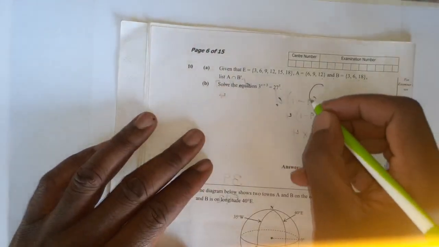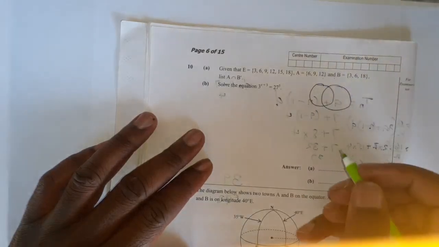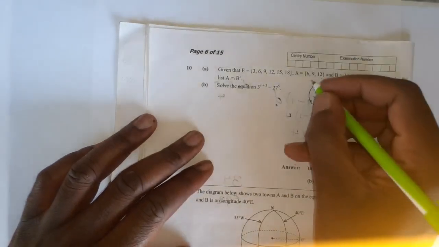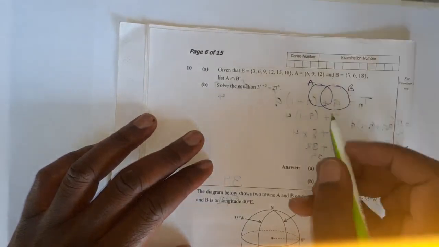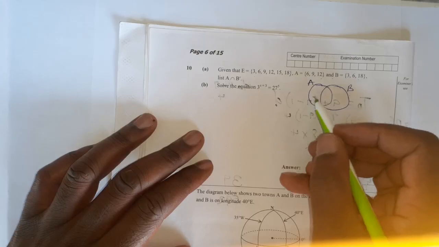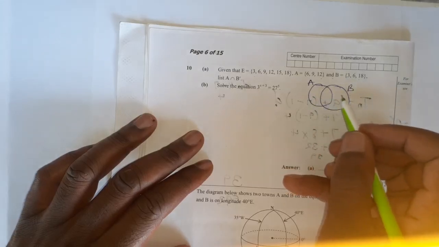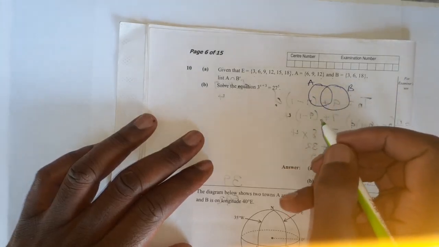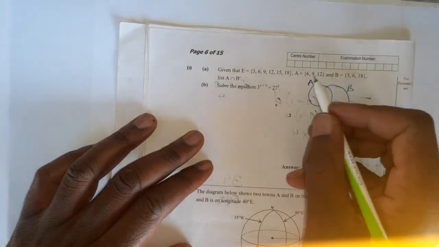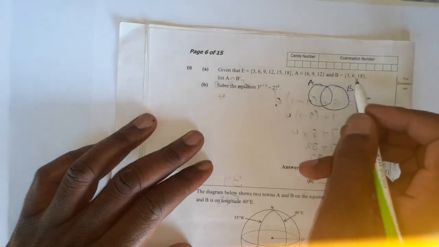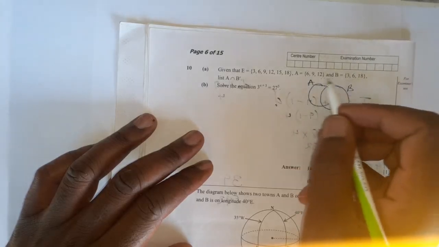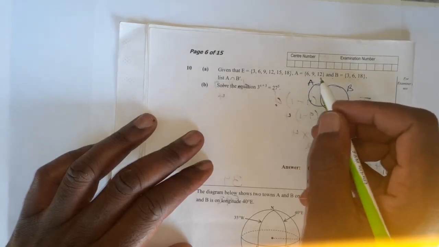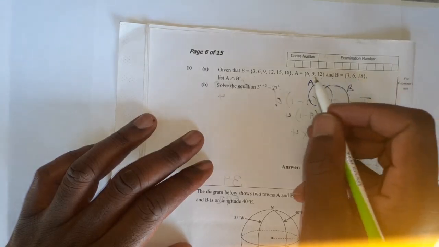If you want, we can sketch something here. This is our A and this is our B. The elements that we want are those that are just here, in A but not in B. So what is found in both sets? Look at these 2 sets.